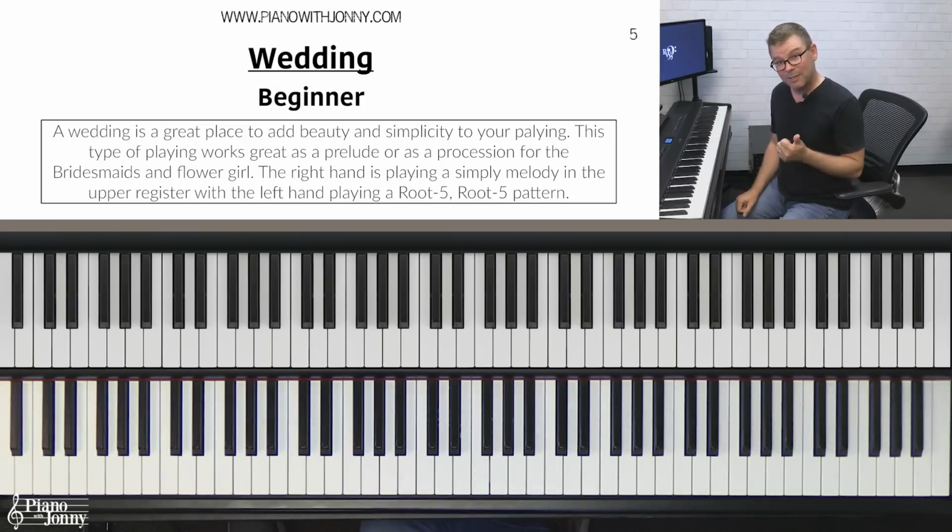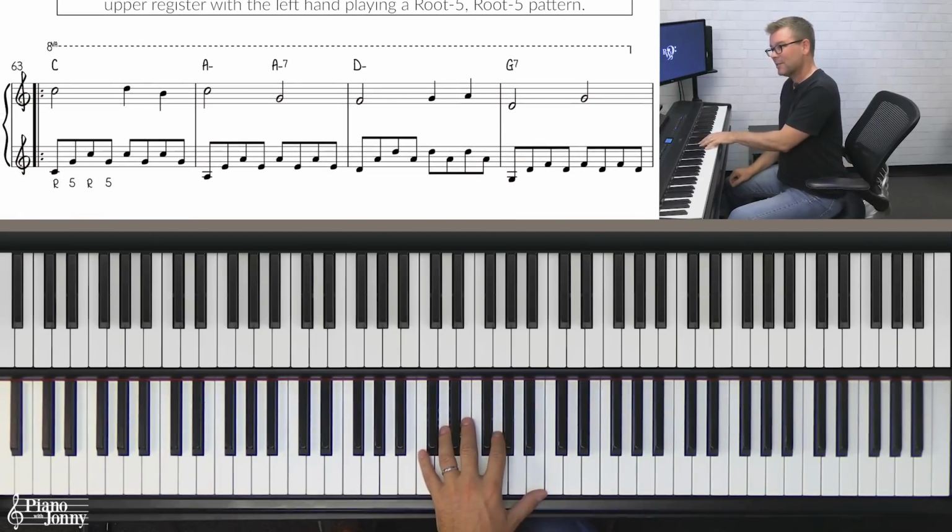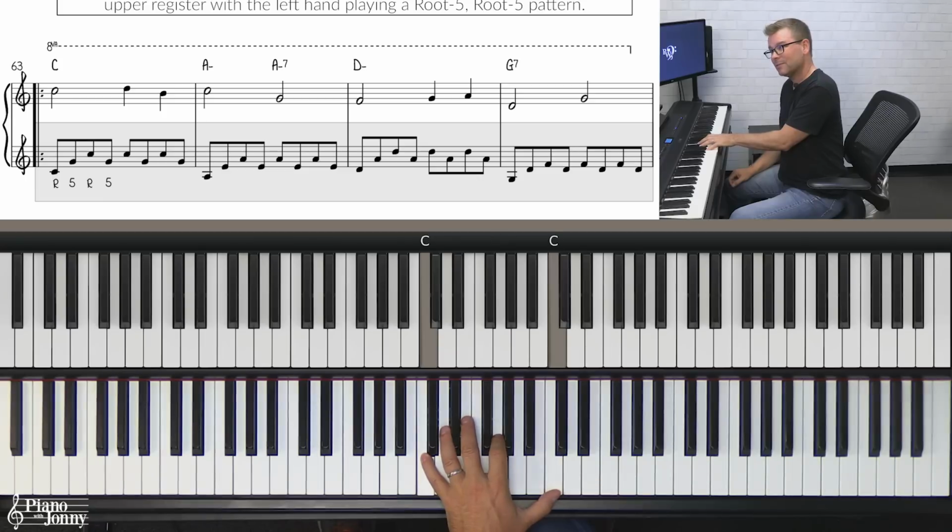So again, we're going to start with the beginner. We're going to go intermediate and advanced. That's coming up next. For the beginner level, the left hand's going to play this beautiful pattern that goes like this: root 5, root 5.